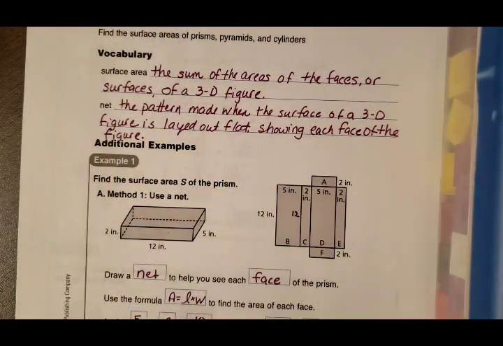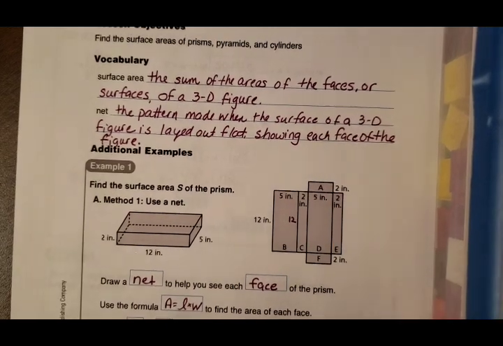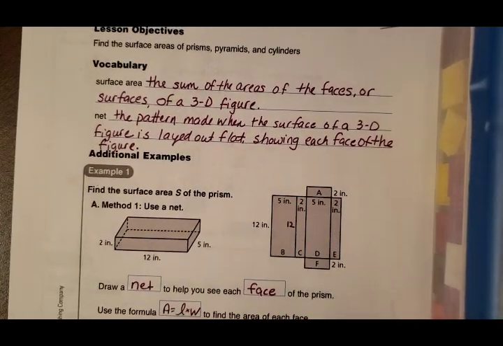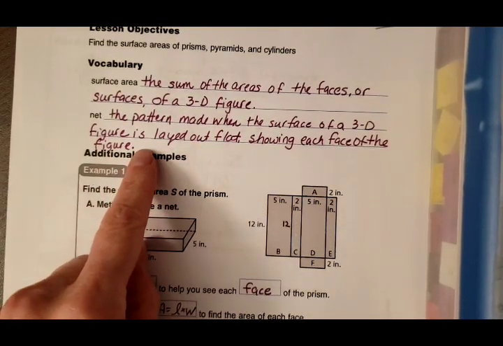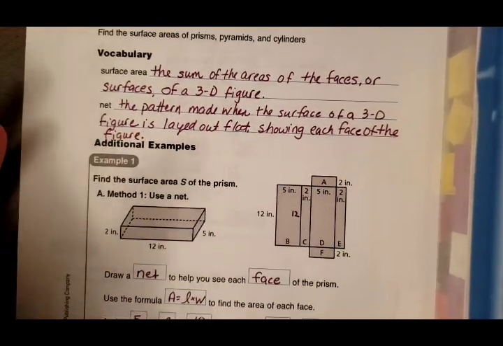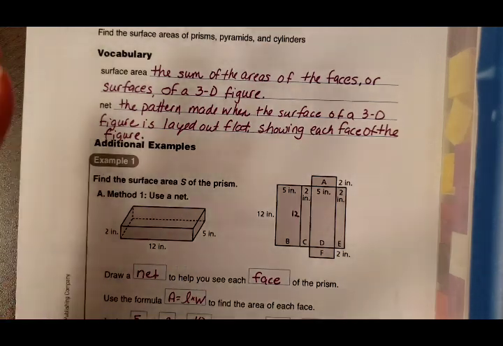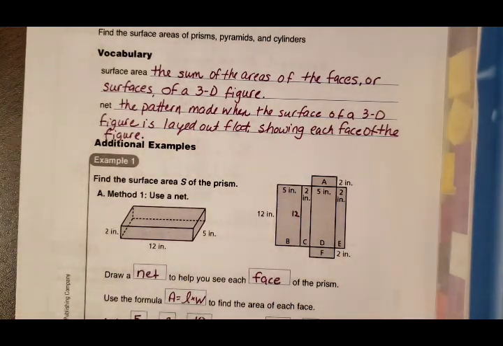But just as a quick review, surface area is the sum of the areas of the faces or surfaces of a 3D figure. And when we talk about it, a lot of times we'll use a net. The net is a pattern made when the surface of a 3D figure is laid out flat. We take 3D and make it 2D, and it shows each face of the figure.